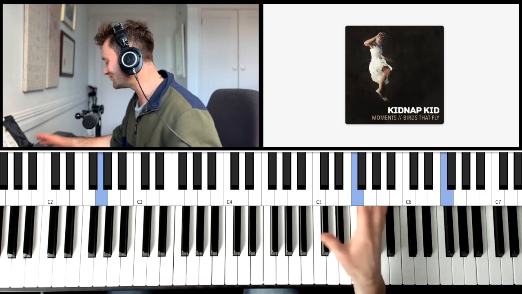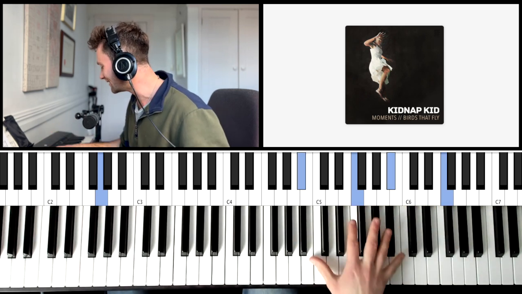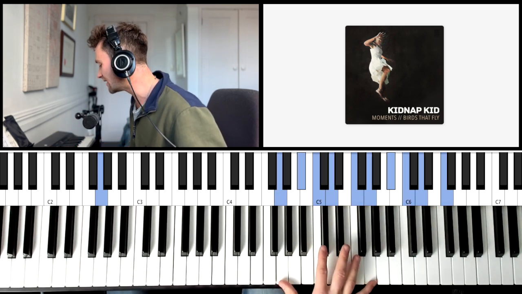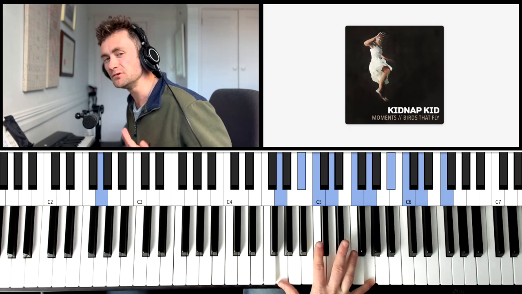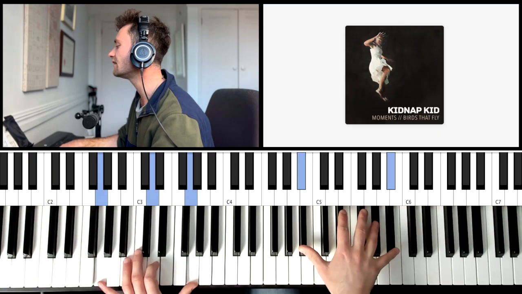Okay, so I'm using that same scale, right? That G minor pentatonic scale, but now I'm playing them as right-hand octaves, and you get this beautiful kind of house sound, right?